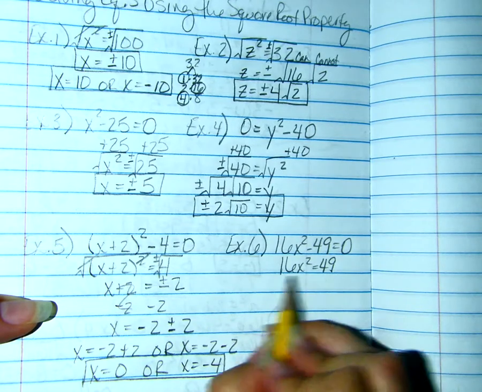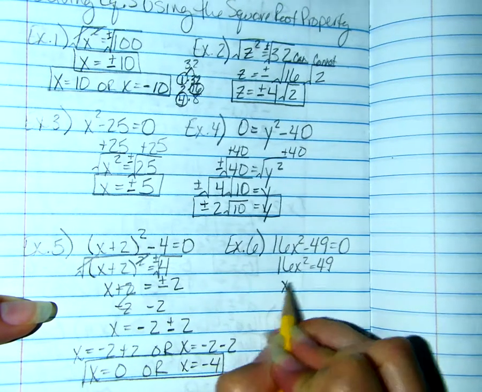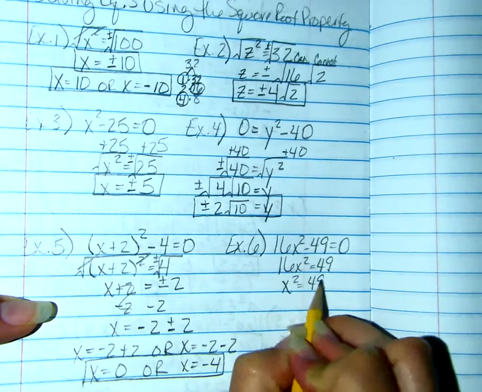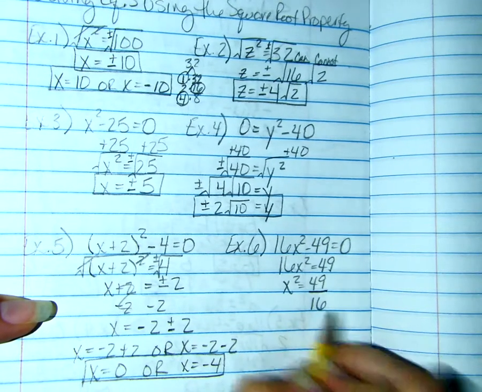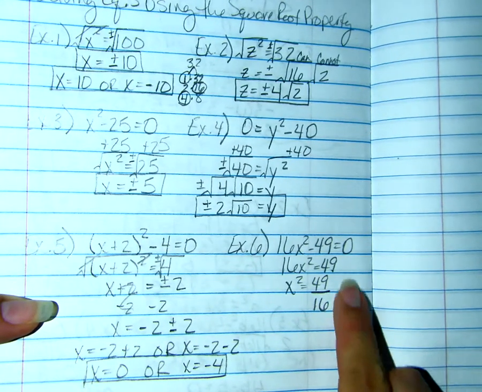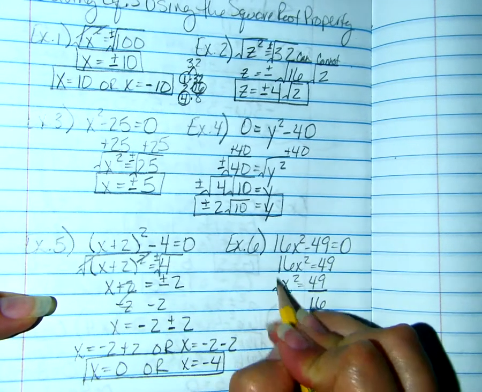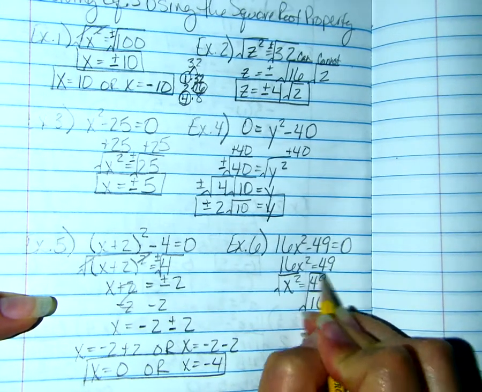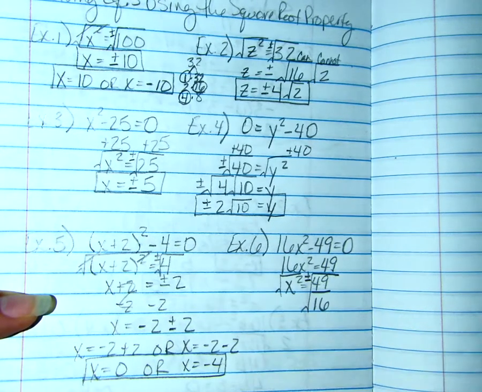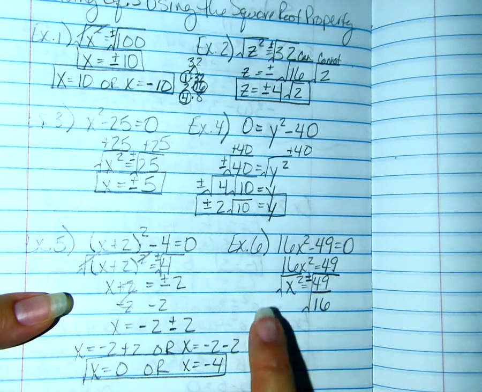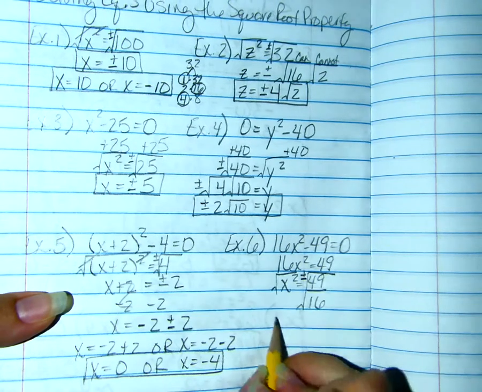Then if I divide both sides by 16, I get x squared equals 49 divided by 16. 16 does not go into 49. I cannot simplify. But what I can do is take the square root of both sides, because I can take the square root over here and the square root of the fraction. I'm going to add in my plus or minus sign. The square root of x squared is simply x.